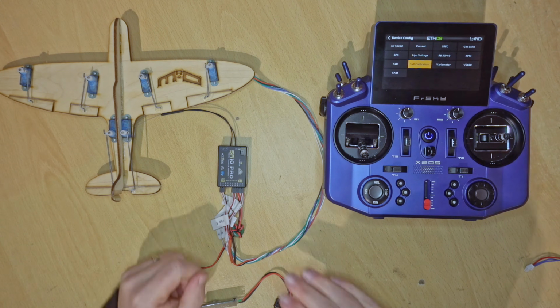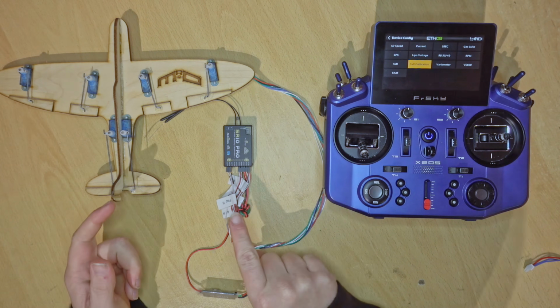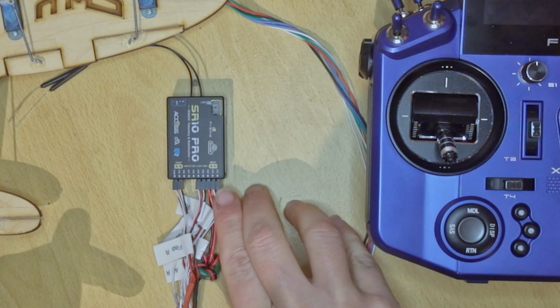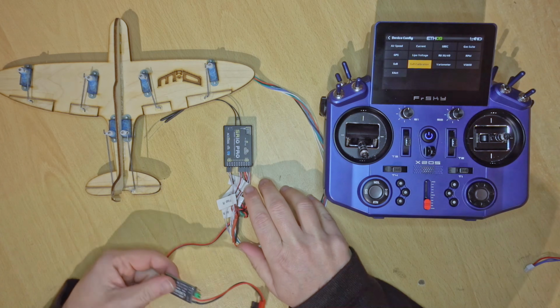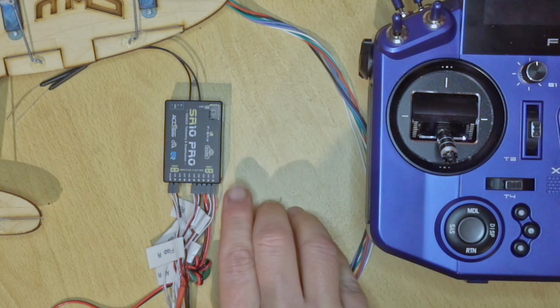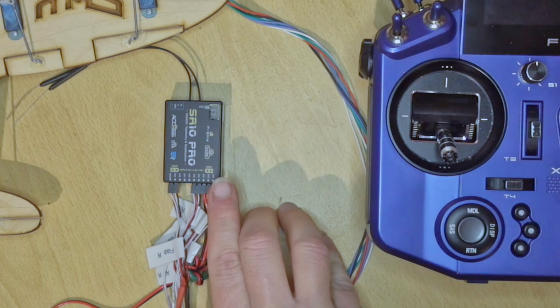Okay, so this is all connected now. Just to go through it briefly, I'm using AETR, so I have left aileron, elevator, throttle, which is just connected to the UBEC, rudder, and then I have right aileron. So that was the 5-channel AETR that we have in the mixer.